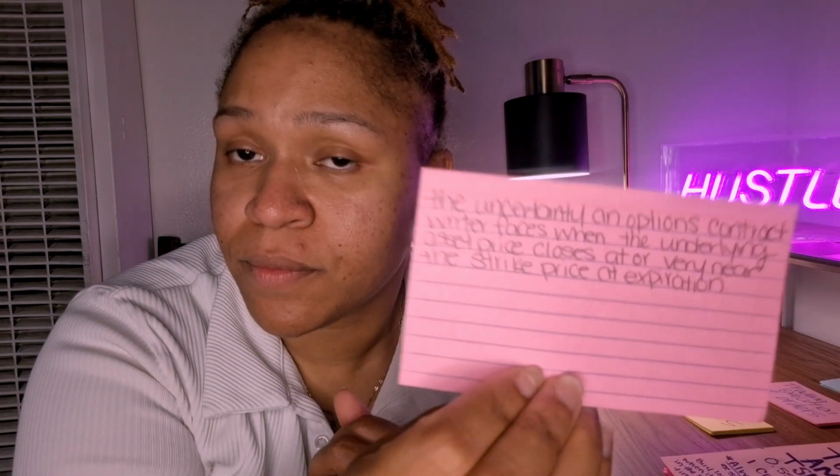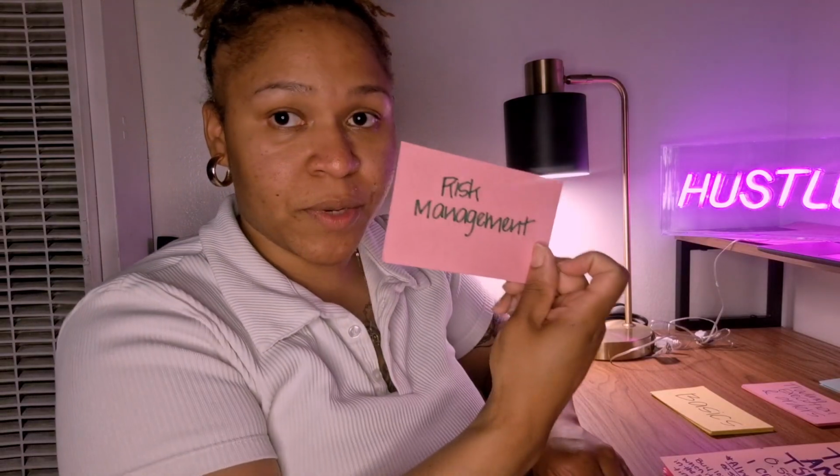Pin risk. Put a pin in that. The uncertainty an options contract writer faces when the underlying asset price closes at or very near the strike price at expiration date. So those are your risk management cards.